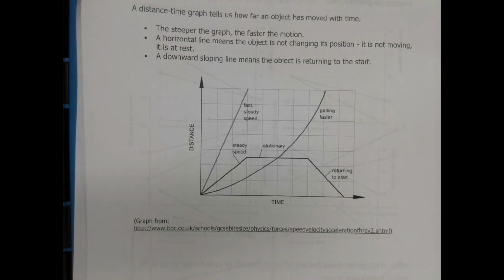So, a distance time graph tells us how far an object has moved in a given time. The steeper the graph, the faster the motion. A horizontal line means no change at all. That's the object at rest. And a downward sloping line means the object is returning to start.